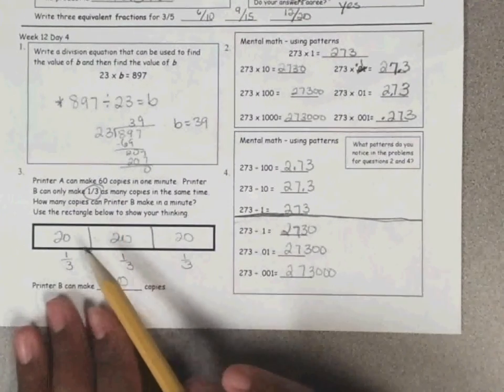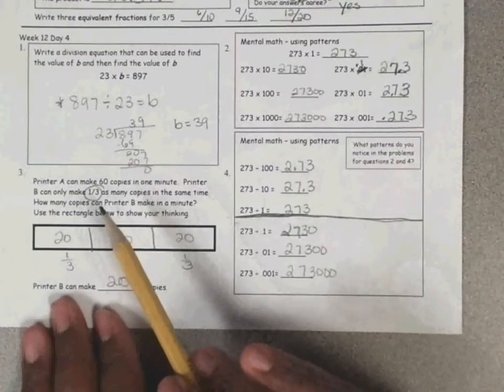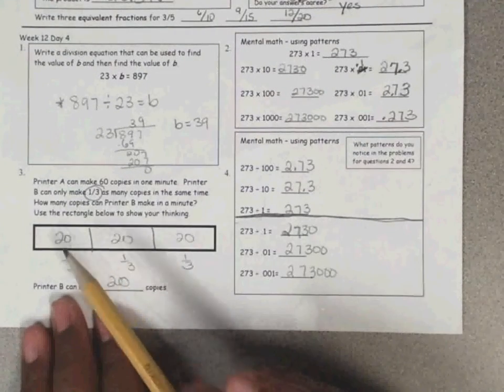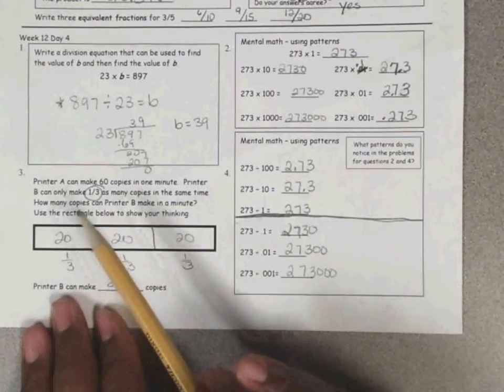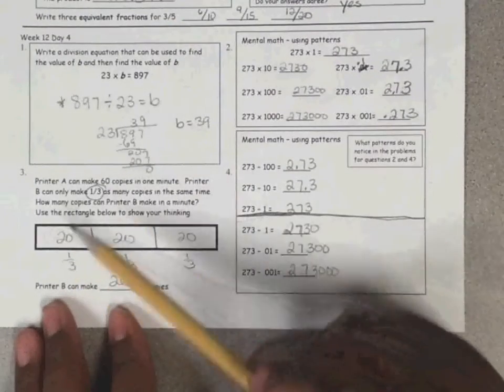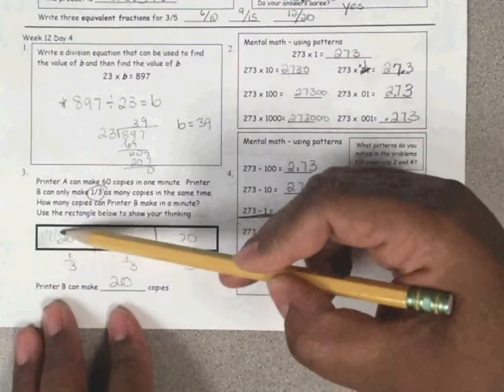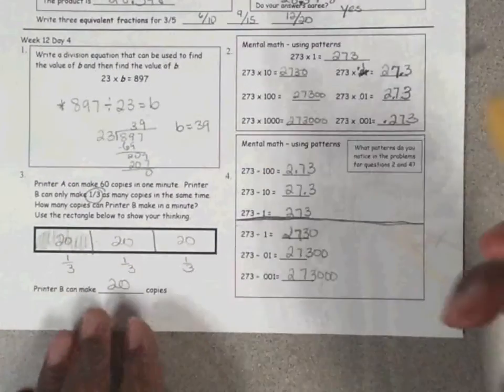So if 60 is my whole, 2, 4, 6, 3 pieces of that is 1/3, then 20 would be inside each third. So if the printer can only make 1/3 as many copies, then only 20 would be here, and I can shade this in. 1/3 as many copies, because 60 is my whole.